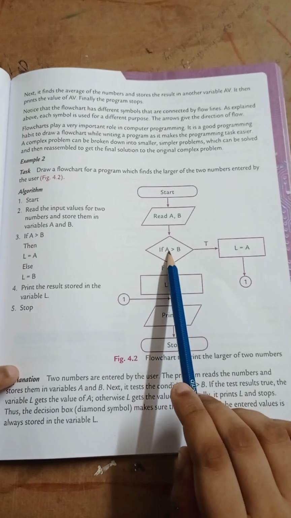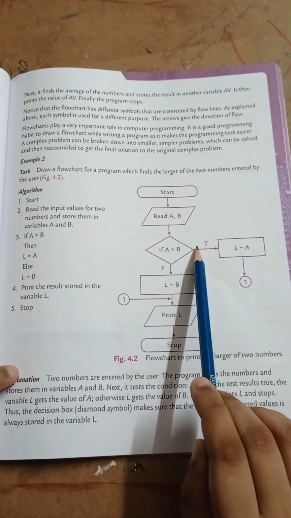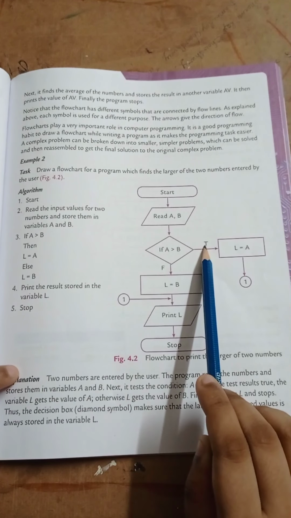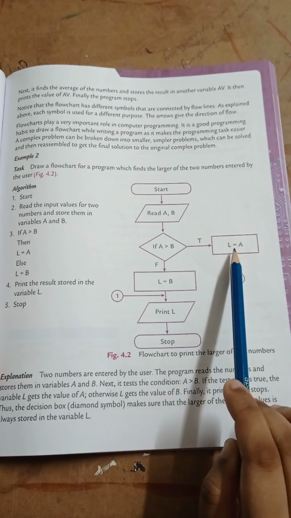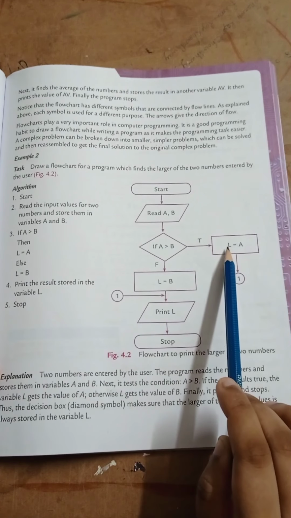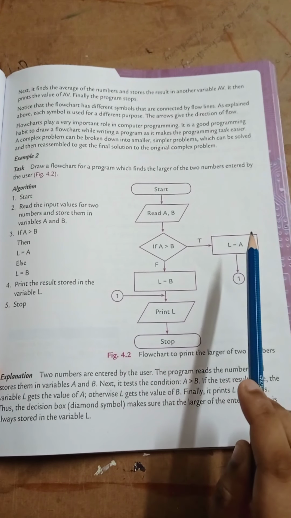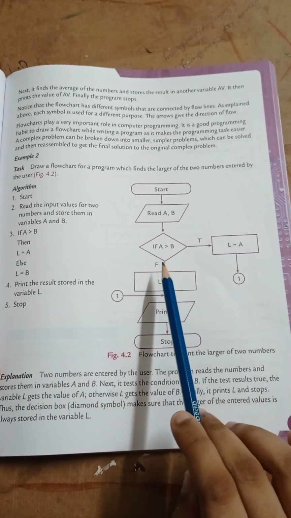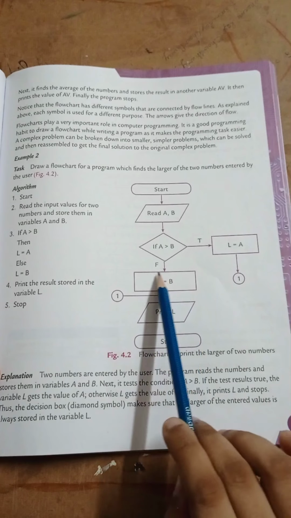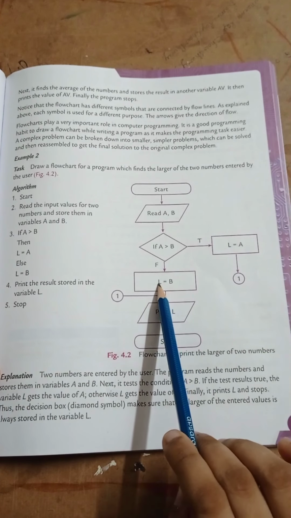Then if this condition is true, write this arrow and put T meaning true, then this statement will execute. This is the process. L is equal to A. Here L denotes a variable which stores the large number. And if this condition becomes false, then this statement gets executed, which is L is equal to B.